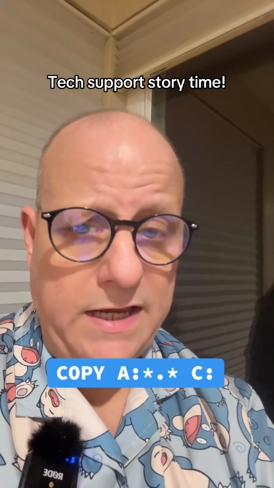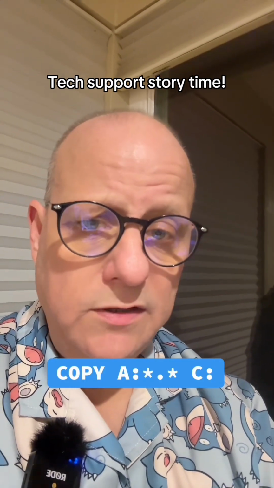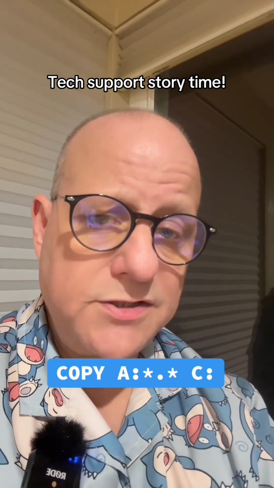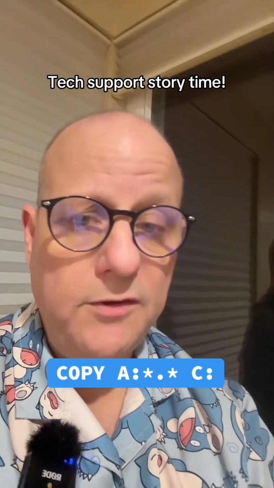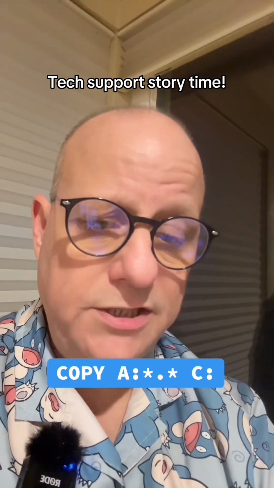So for example, on DOS, if you wanted to copy from your floppy disk to the hard drive, you might type copy space A colon asterisk dot asterisk space C colon asterisk dot asterisk. A terrible way to do it, but you could do that. And it would go from the floppy disk to the hard drive, the C drive.